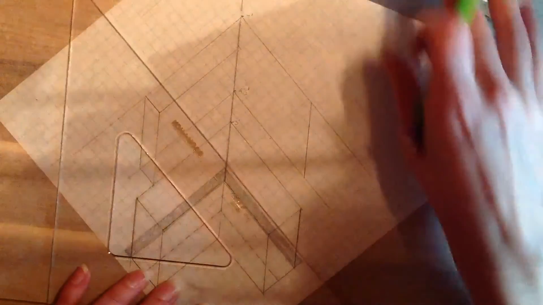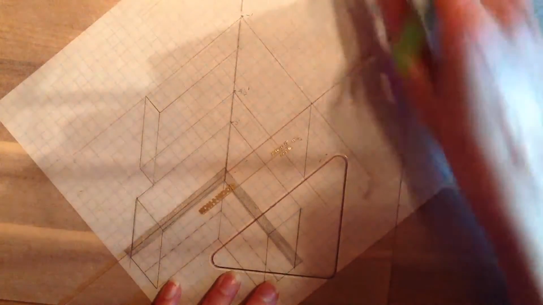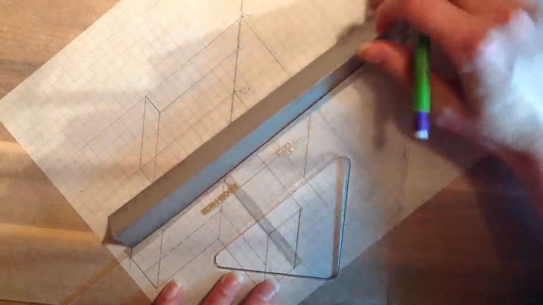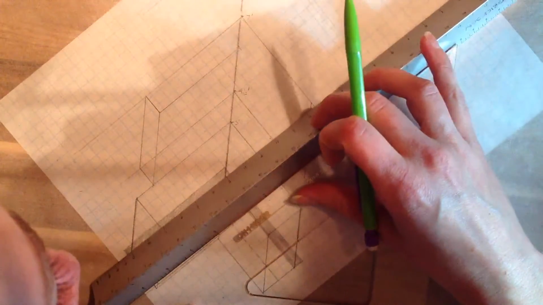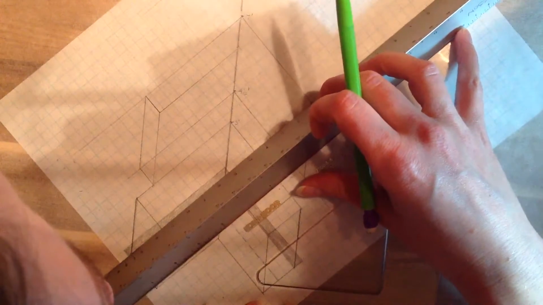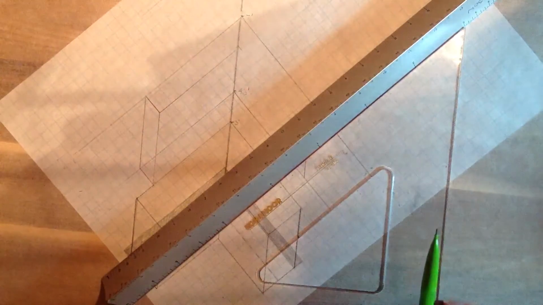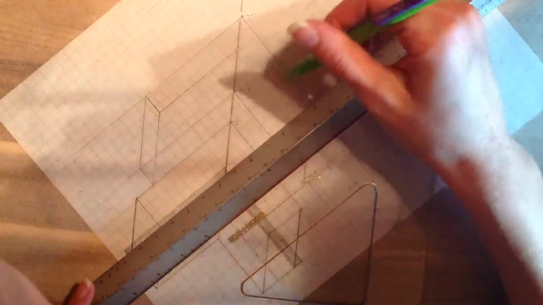Now the right side, we're also going to project forward. Remember, this is the back line of the wall. This is where the cabinets meet the wall. So I'm going to do another foot forward. Make sure my T-square is straight here.